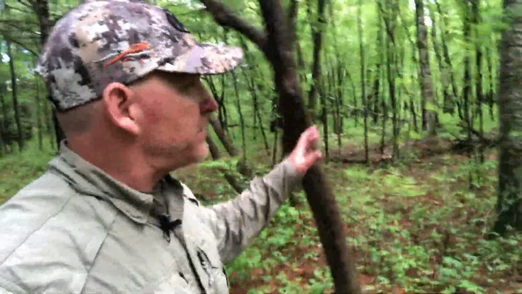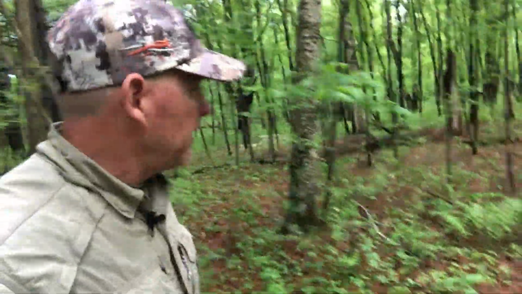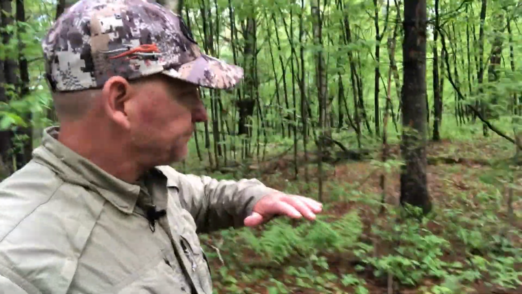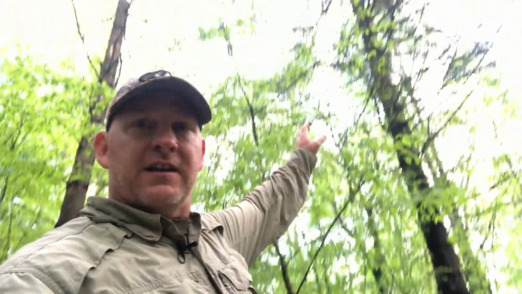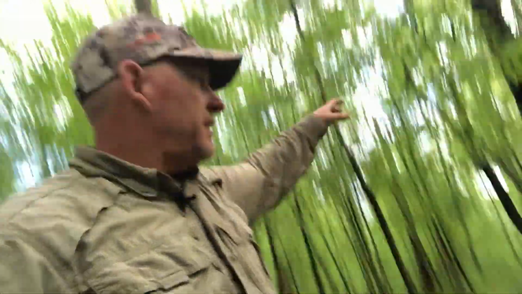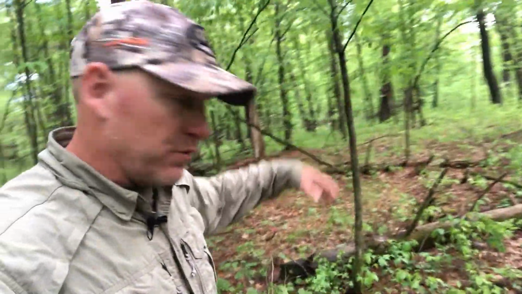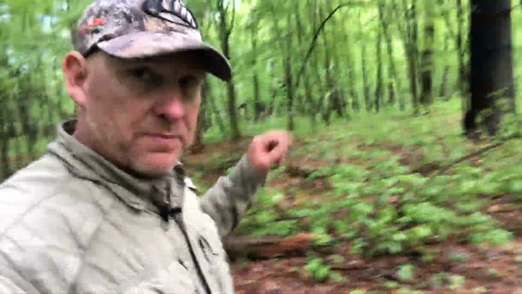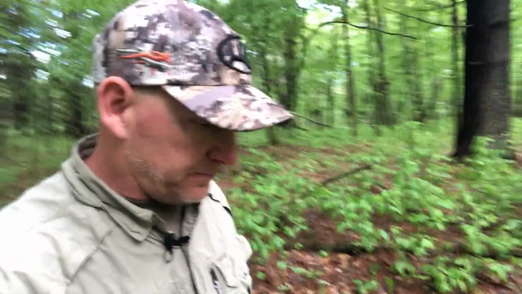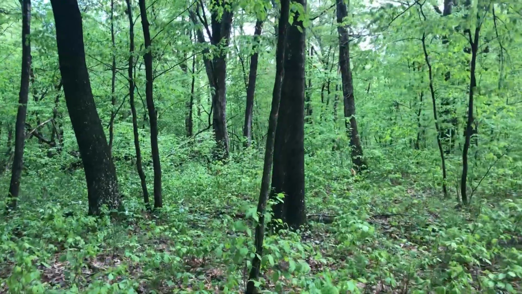So you can see now we're walking into more of a hardwood. You notice how the understory is shaded. That's because there's not a lot of sunlight getting in here. And this isn't a hardwood savanna that I'm moving into. We're gonna get up here, it's a little bit better example. But let's go up and take a look at some of these trees and let's talk about them. We're moving into this hardwood savanna.